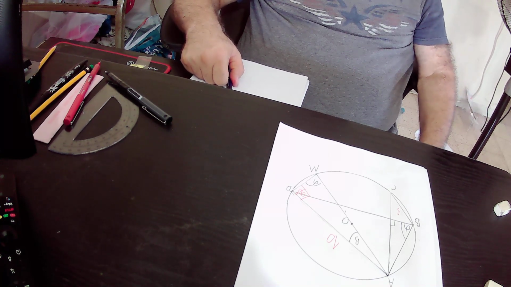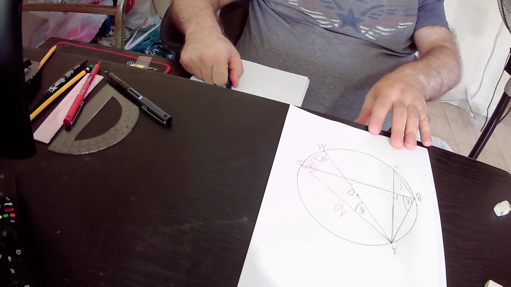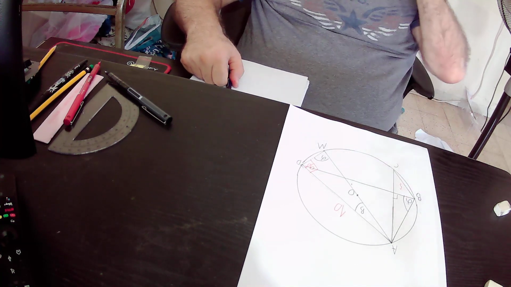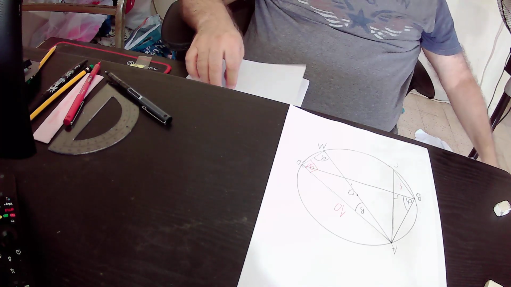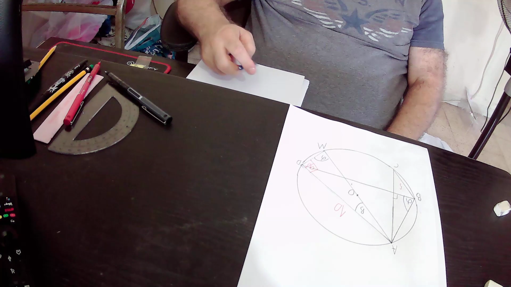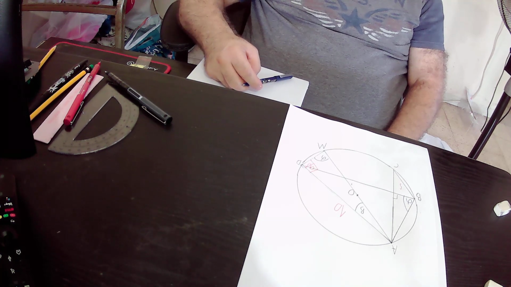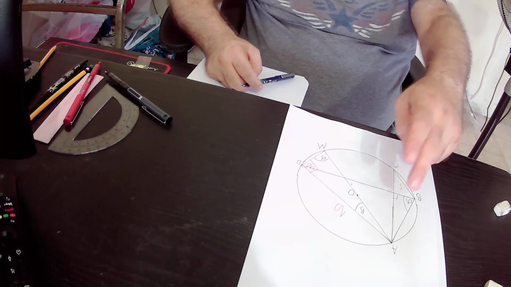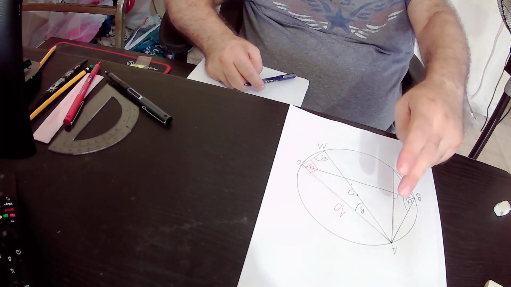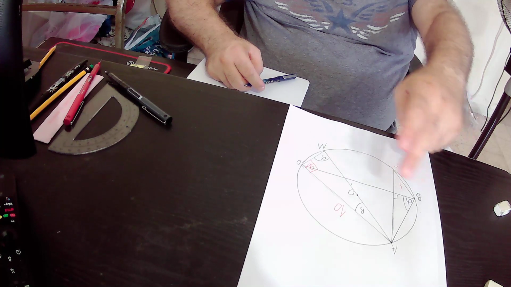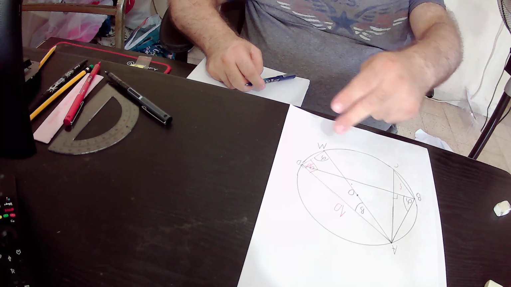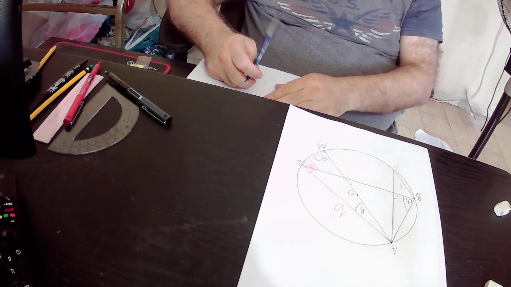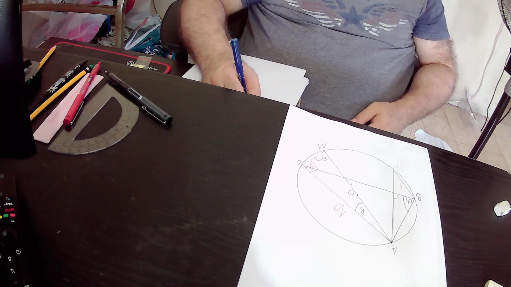We will return to the right triangle AMD. As you already know, the sum of the angles in any triangle equals 180 degrees, and especially it is true for the right triangle AMD. So I write it down: alpha plus beta plus 90 degrees equals 180 degrees. So this will be our first equation.